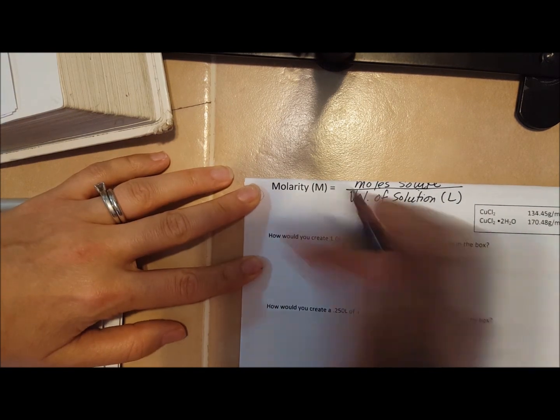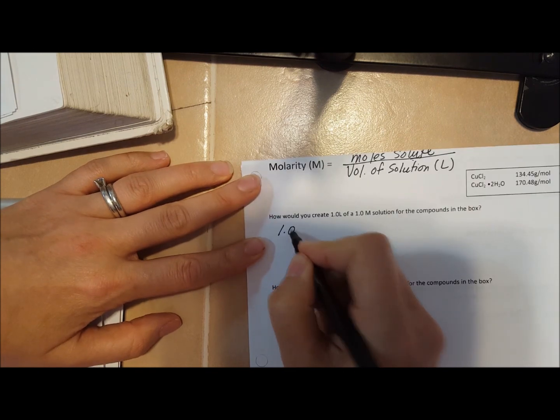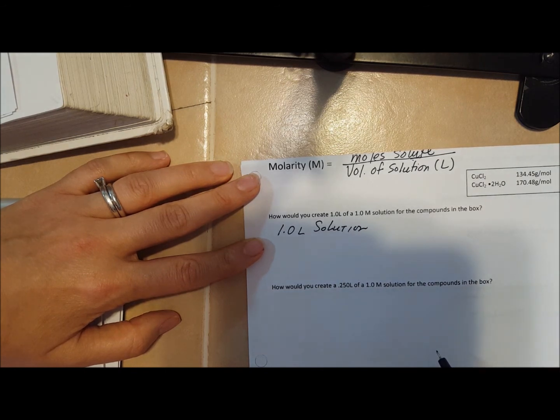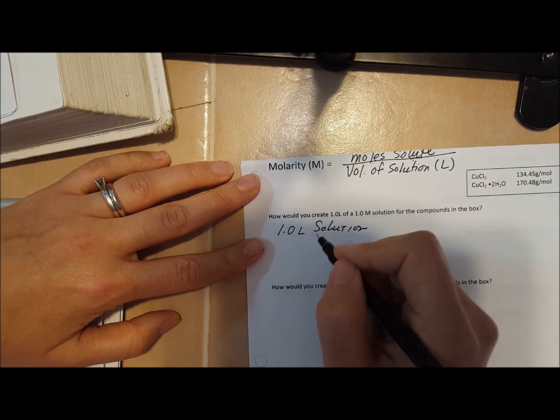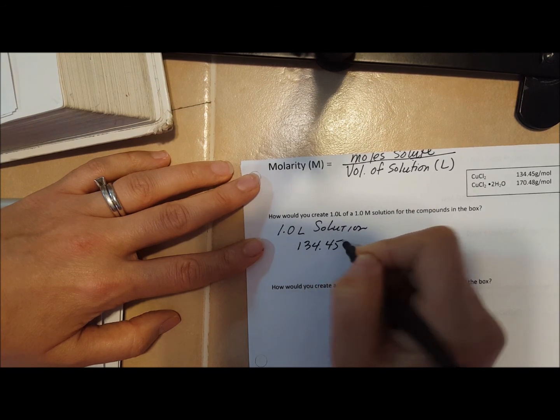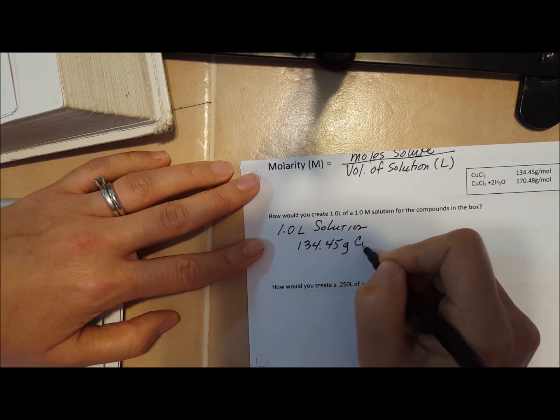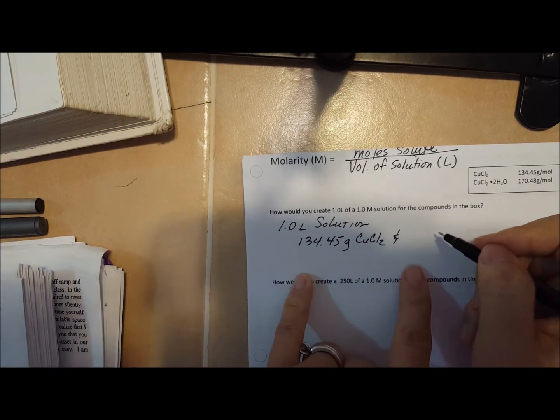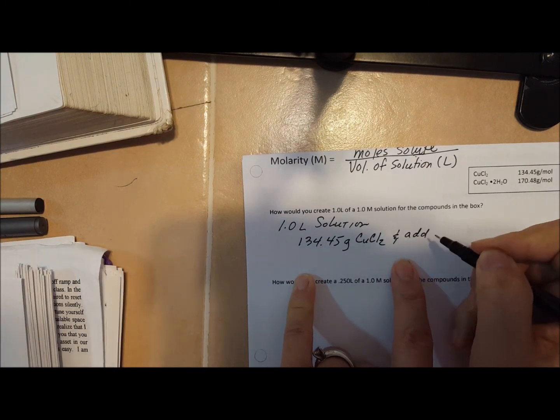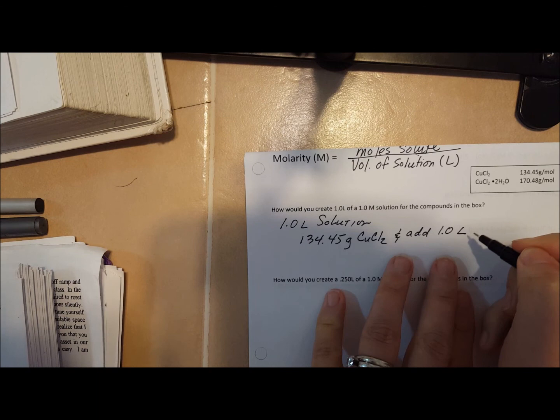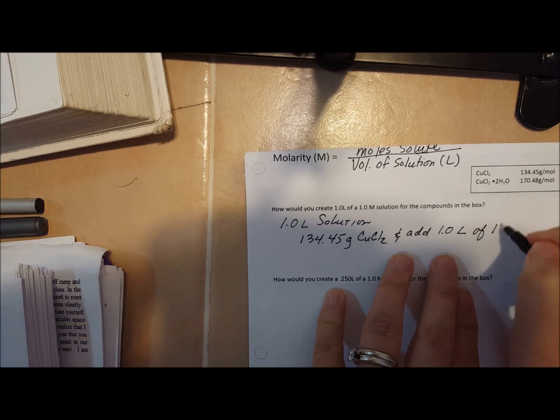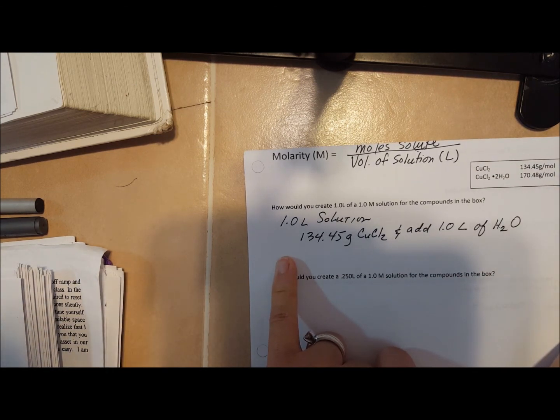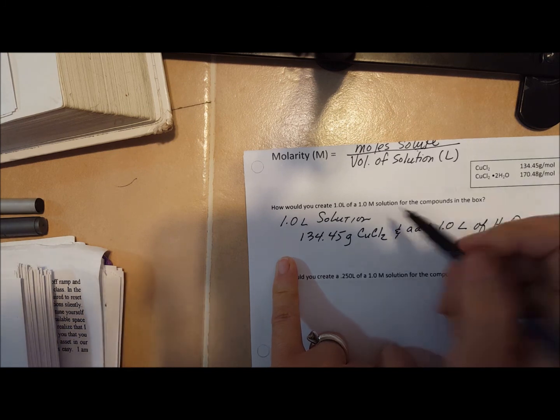So 1 liter solution, you would get 134.45 grams of copper chloride, and you would add 1 liter of water. Okay, so you have to understand how would you create a 1 liter of a 1 molarity solution for these compounds.